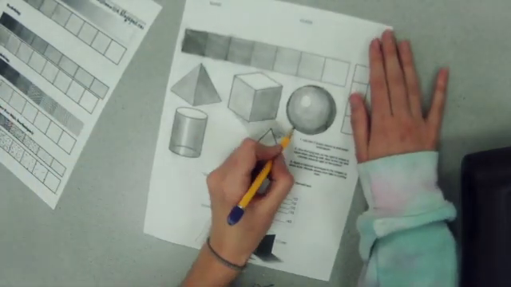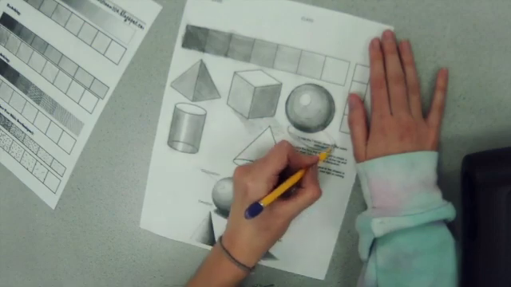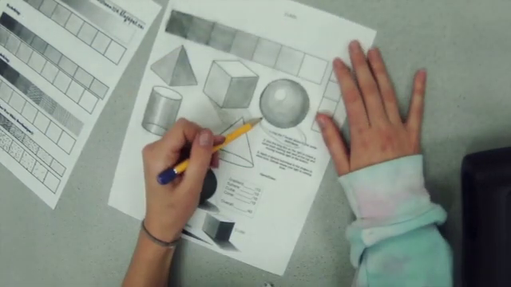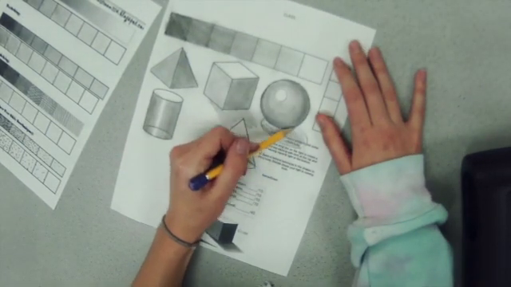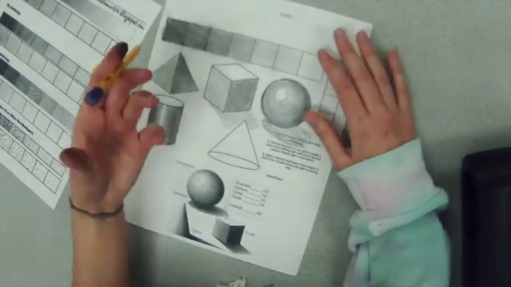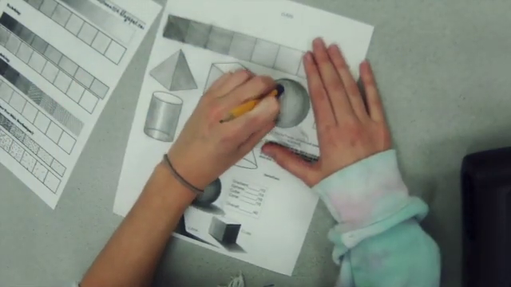If you're feeling really confident, you can add the shadow. Get rid of that line. It's harsh.